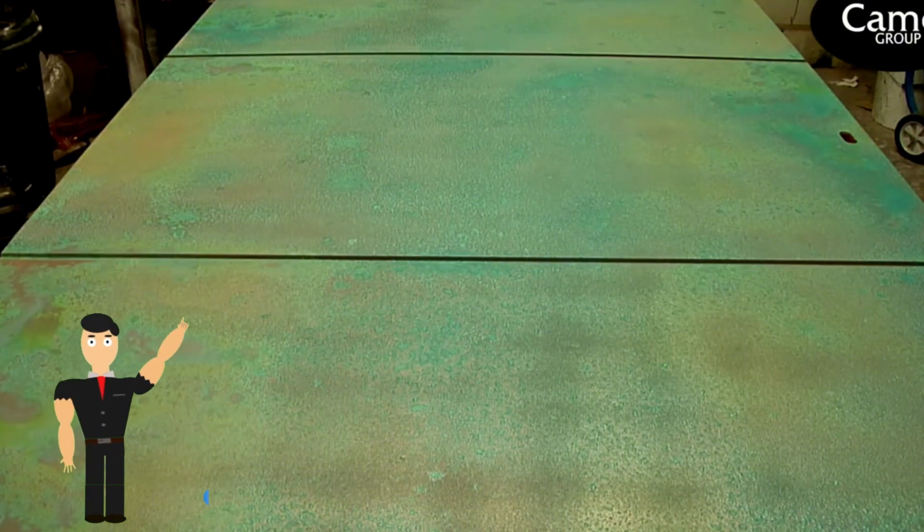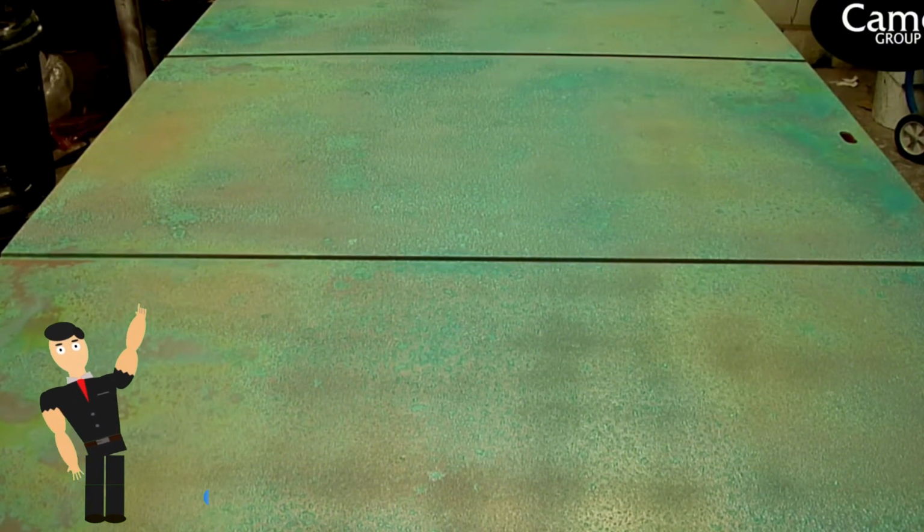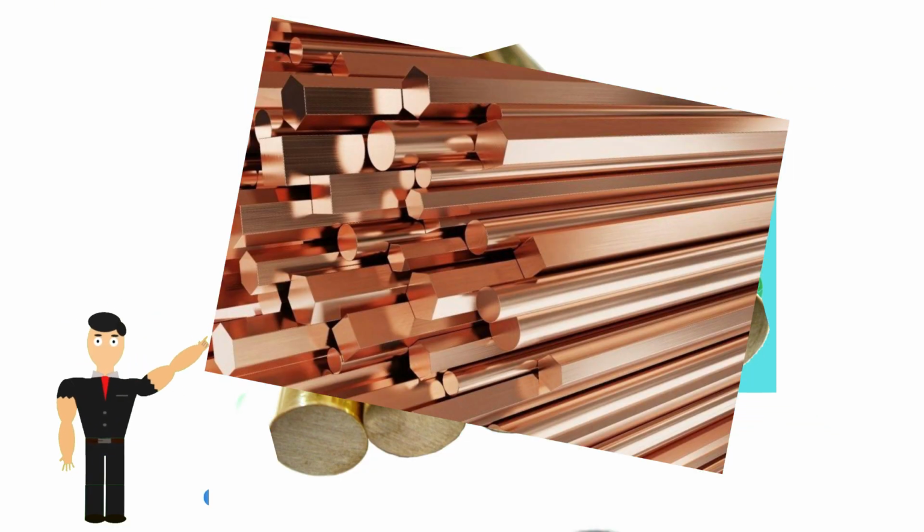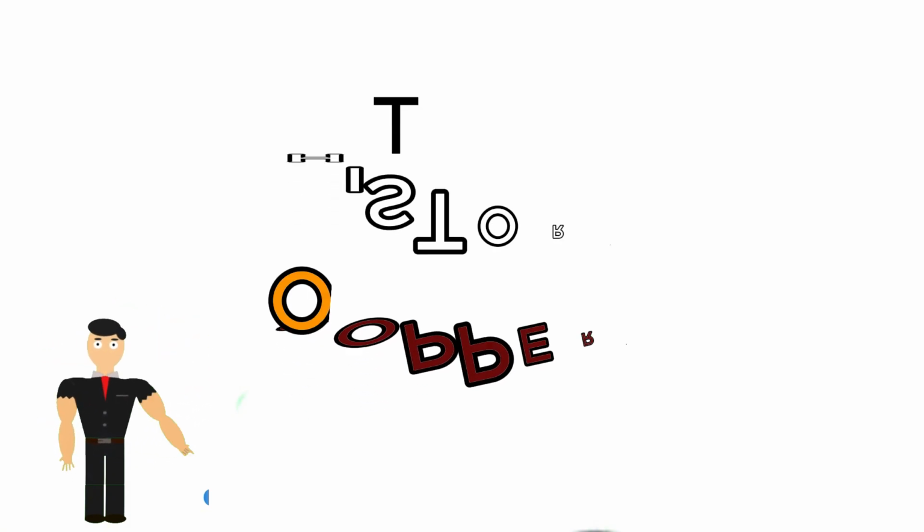And finally, copper easily forms alloys with other metals such as brass and bronze. Brass being copper plus zinc, bronze being copper plus tin. And now that we're finally done with all that, let us talk about the history of copper.